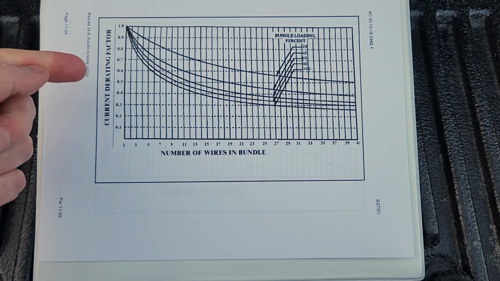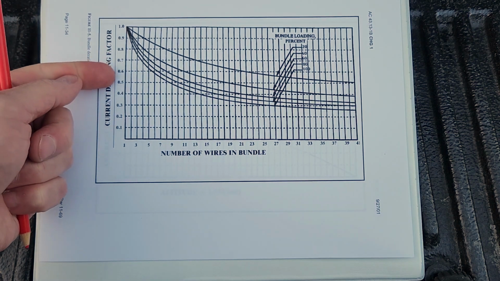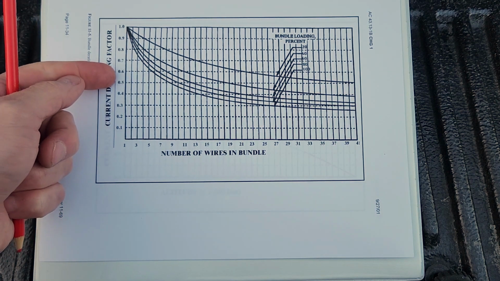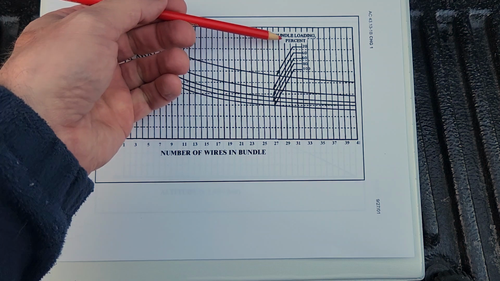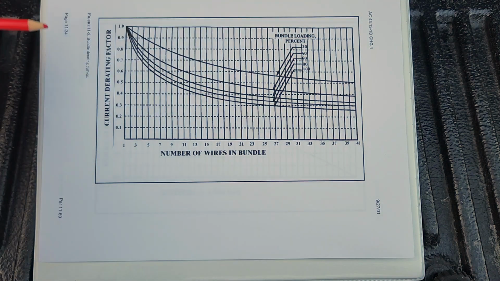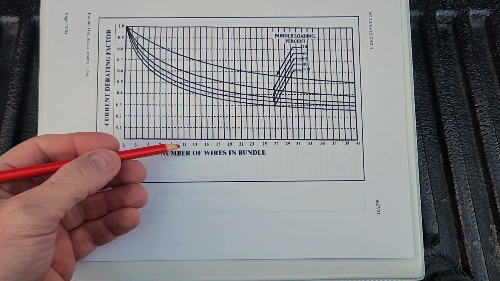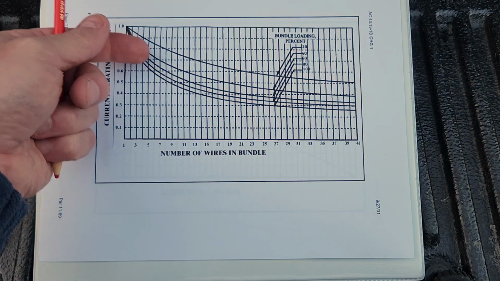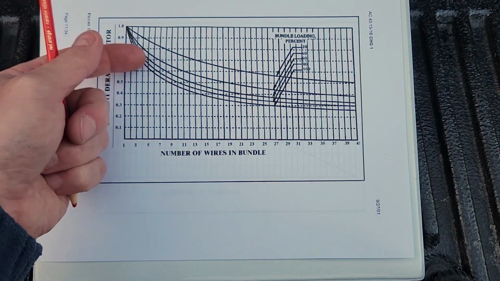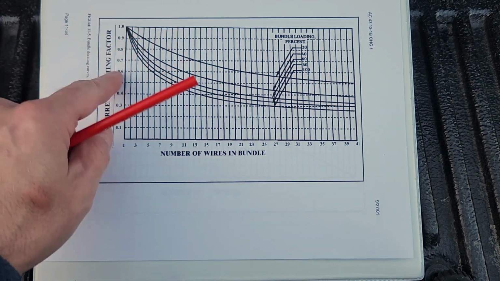What you're doing is using this factor to adjust the wire gauge for that necessary current. They've got different curves for bundle loading percentage and number of wires in a bundle, and then you get your correction factor, and your wire gauge is basically going up by the reciprocal of this.